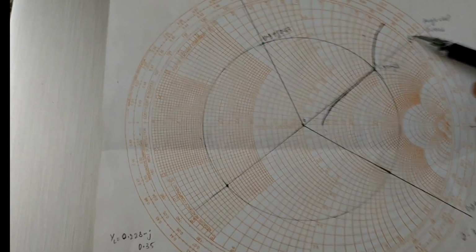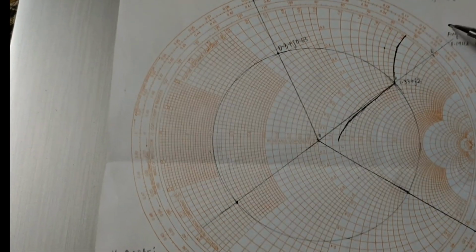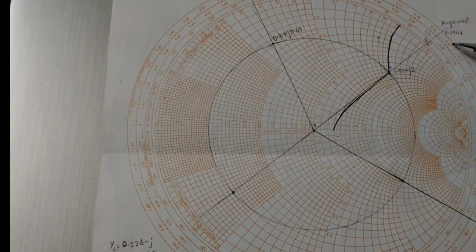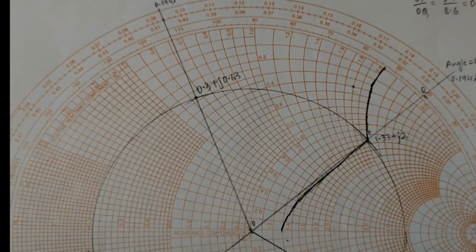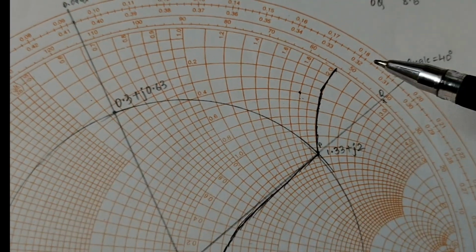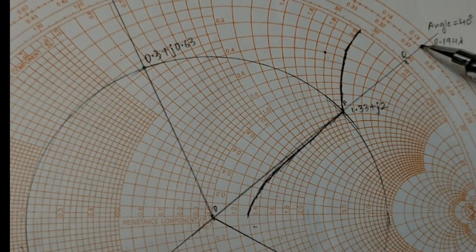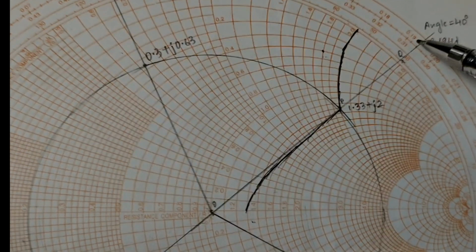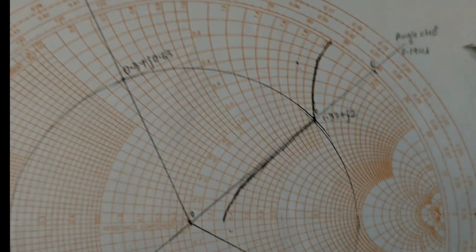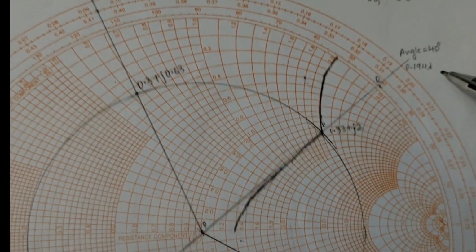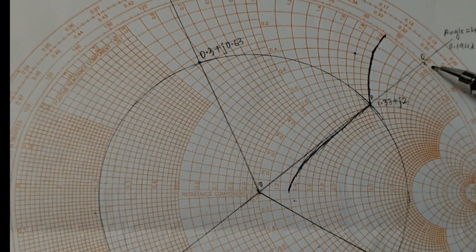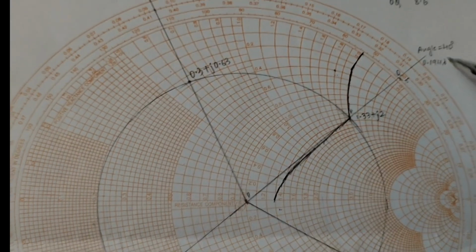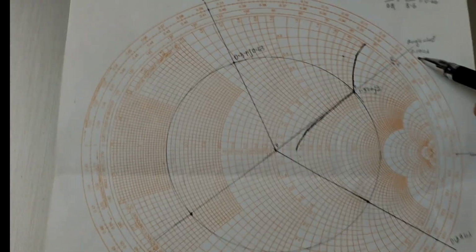How to find this Q is, check the outermost line. This is 0.19 and this is 0.20. In between we have 5 divisions. So our point is here. So it is 0.19, 0.192 and 0.194. So this is 0.194 lambda. The angle is 40 degrees. Here you can see your angle. You have to mark this and keep it.